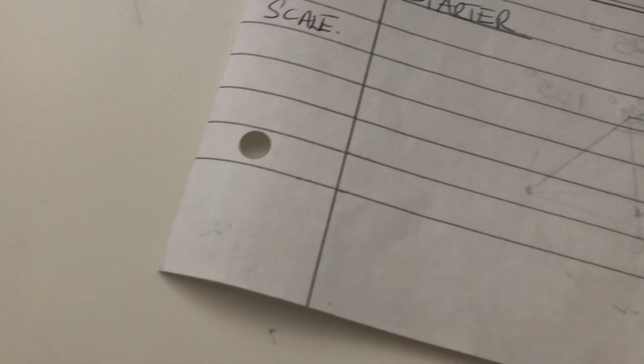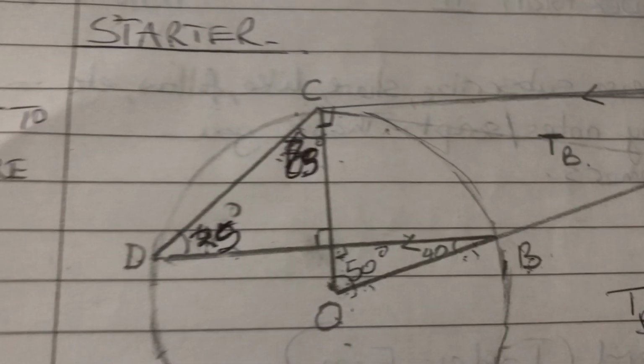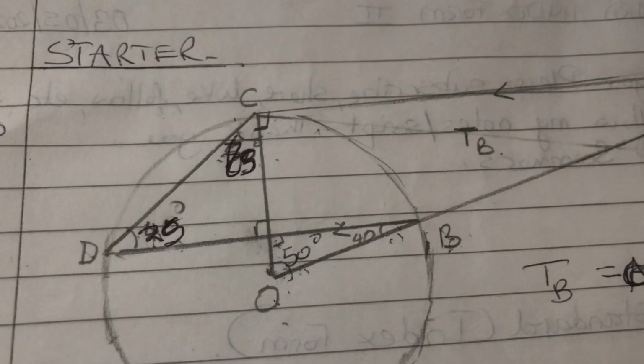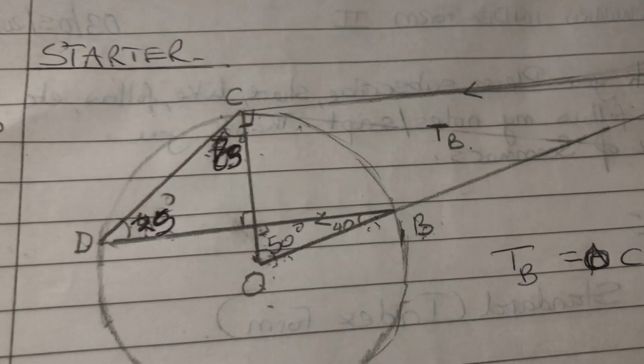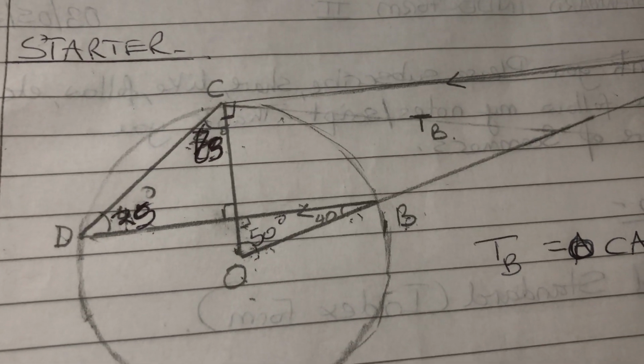Today is another circle theorem. So hopefully by now, with all the videos we've done and the starter session, you should be getting circle theorems.